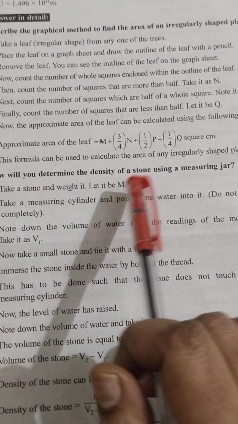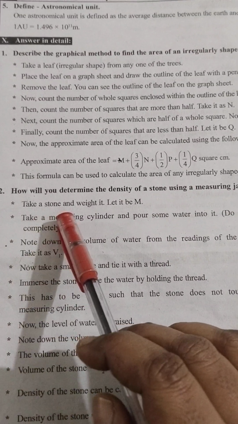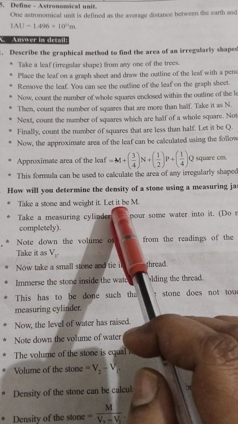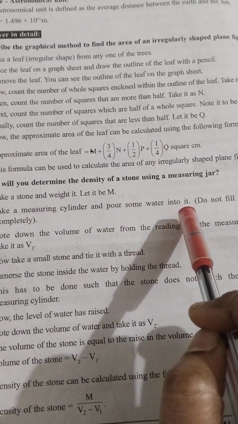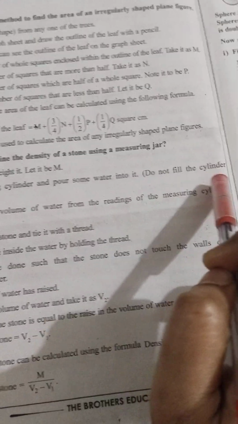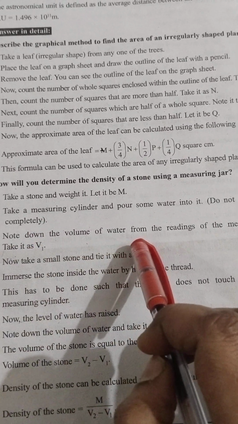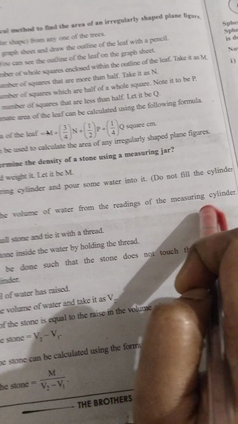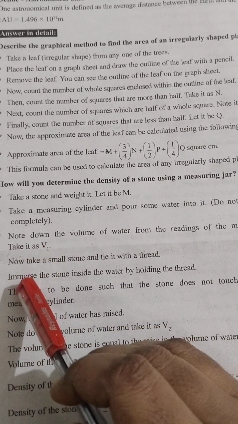How will you determine the density of a stone using a measuring jar? Take a stone and weigh it, let it be m. Take a measuring cylinder and pour some water into it. Do not fill the cylinder completely. Note down the volume of water from the readings of the measuring cylinder. Take it as V1, volume 1.